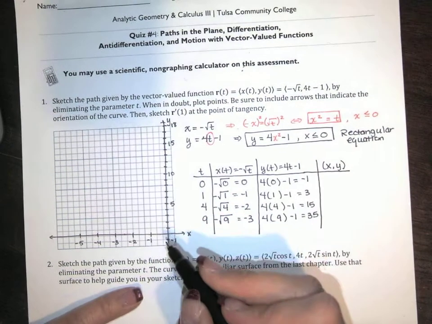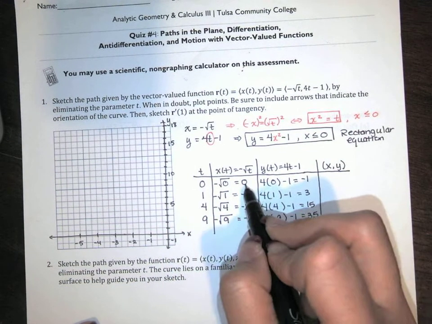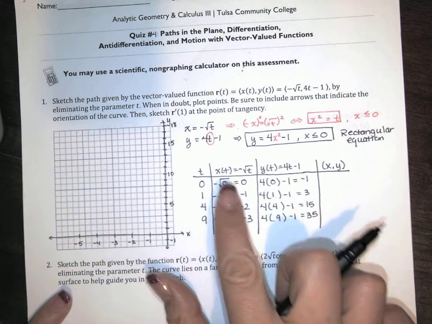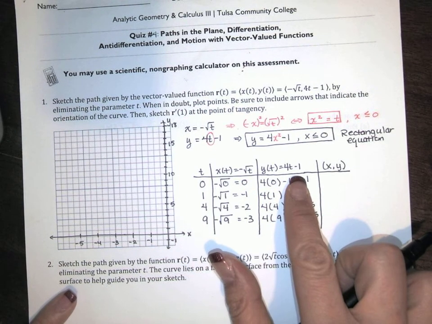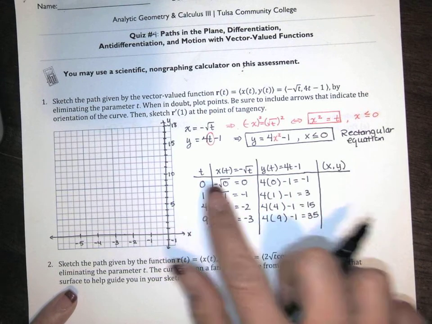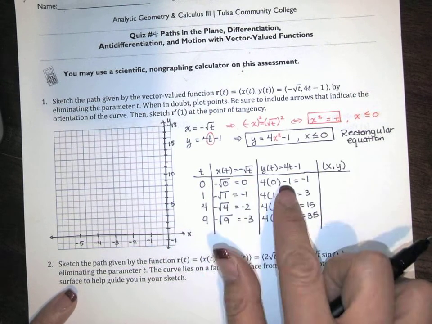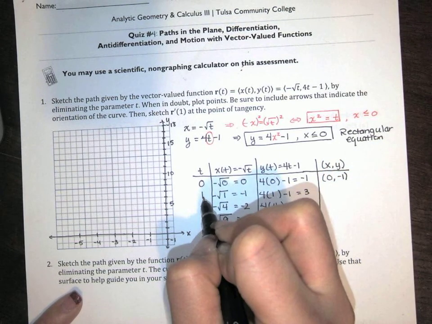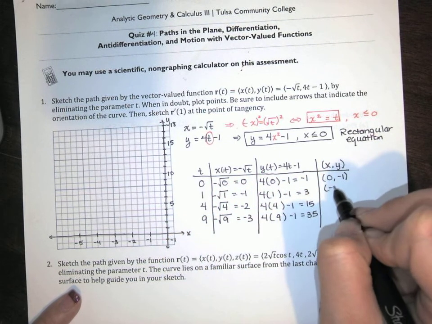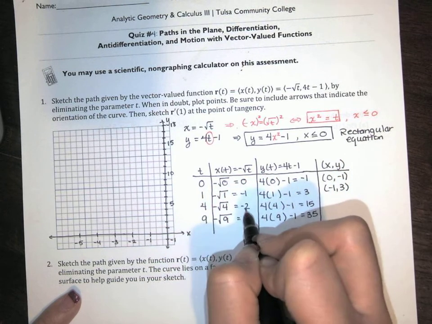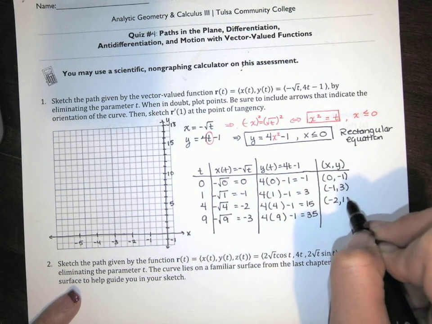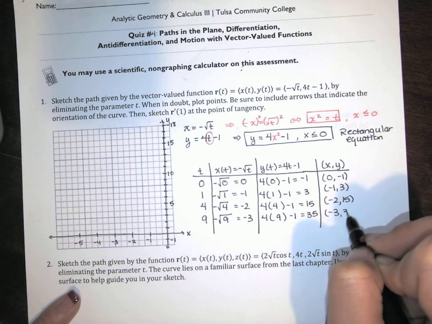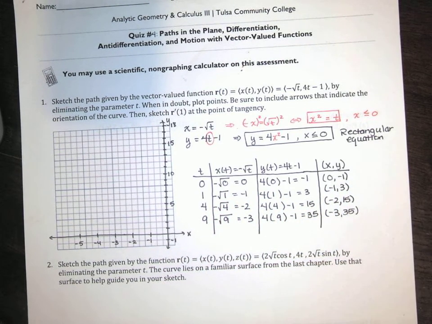Now, when we're plotting over here, there's no t-axis. So you're just going to plot the x and the y that goes with it that happens to be associated with t equals 0. So I can think of this as my x position and my y position in terms of time. So at a particular time, we're at this location, x equals 0 and y equals negative 1. And at time t equals 1, we're at this location, negative 1, 3. And t equals 4, we're at this location, negative 2, 15. And t equals 9, we're at this location, negative 3, 35. Obviously, that's not going to go on my graph.